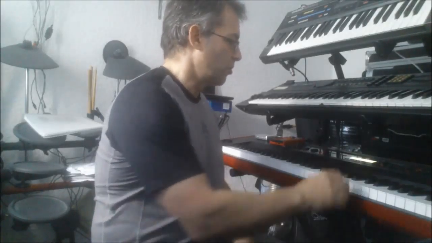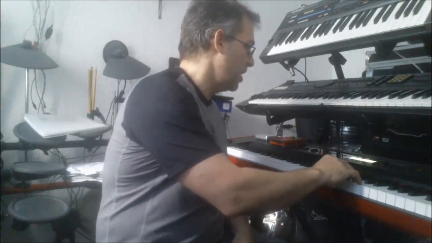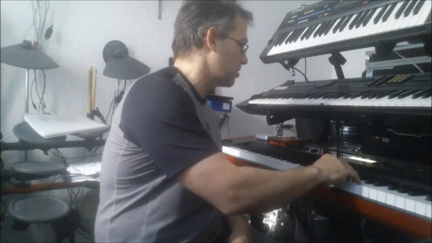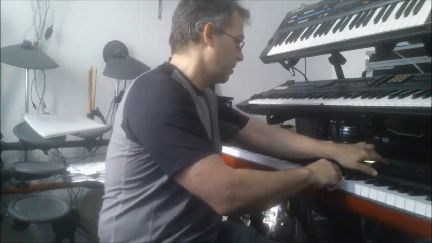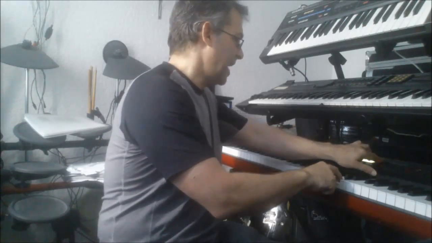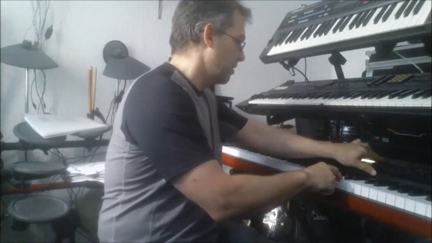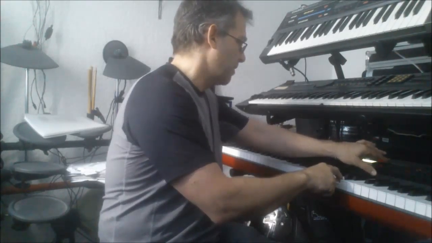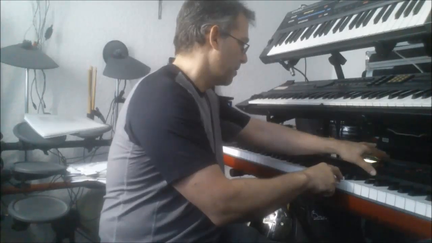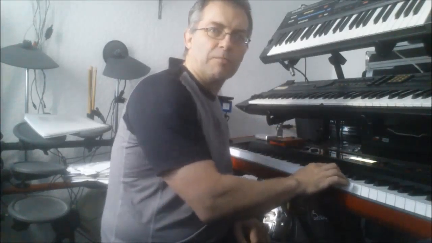Now what I'm going to do is highlight the int setting, which is presently at plus 99. I've got the pedal wide open, so the pedal's having no effect, and I'm going to start bringing down the LFO int setting from 99 back to 0.